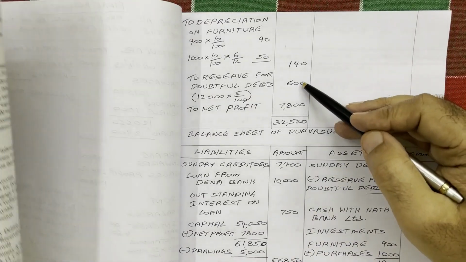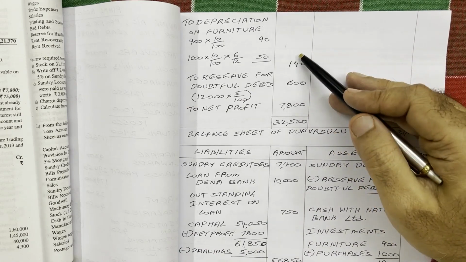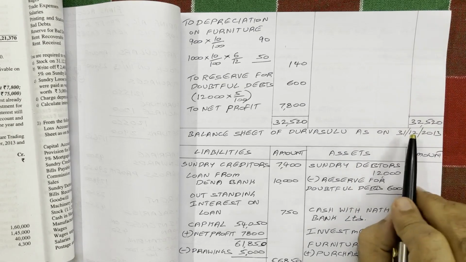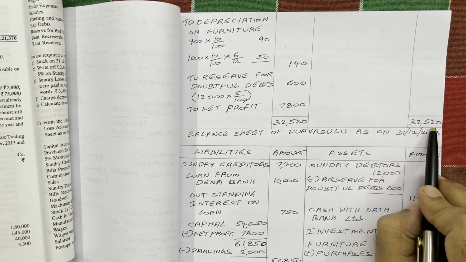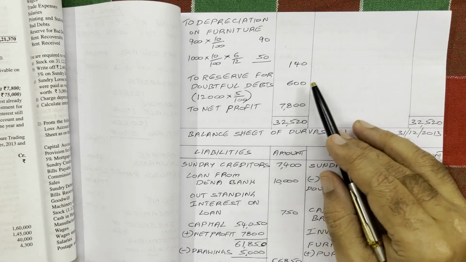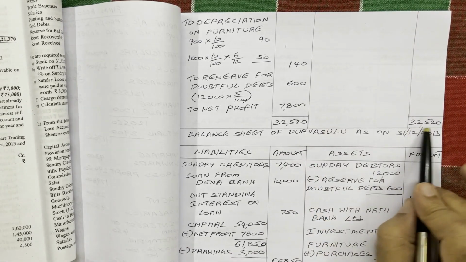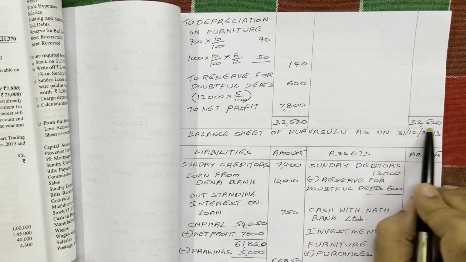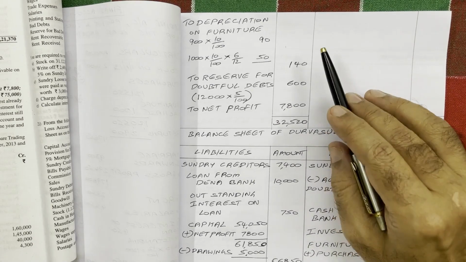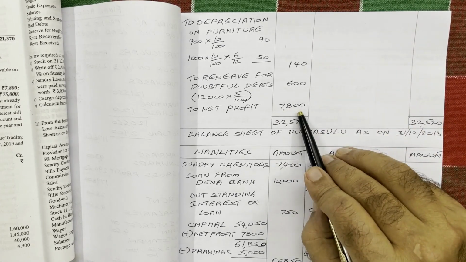Continuation is in the next page now, 140 and 600. All these debit amounts also we should add. Then finally, credit side total is 32,520 and debit side total is 24,720 comes. In rough notes we have to write. So credit total is more than debit total. So credit total 32,520 minus debit total 24,720 is equal to 7,800.